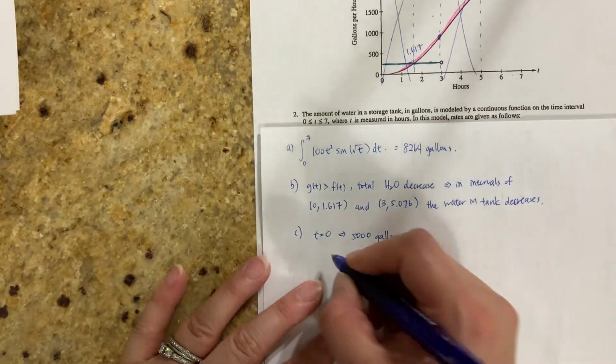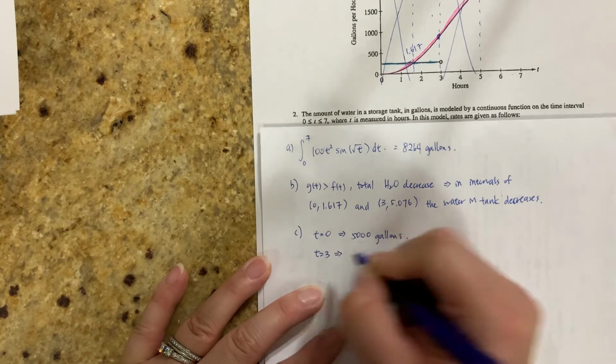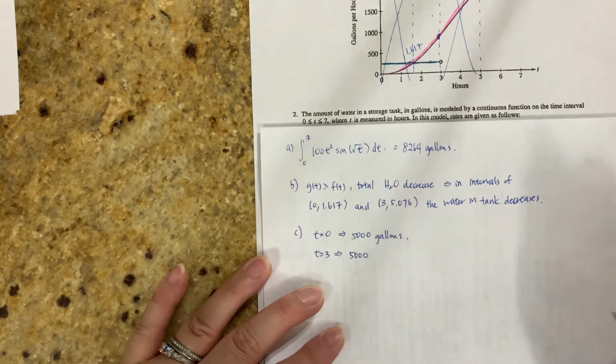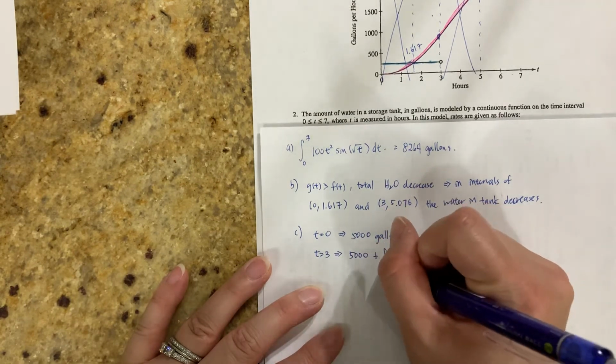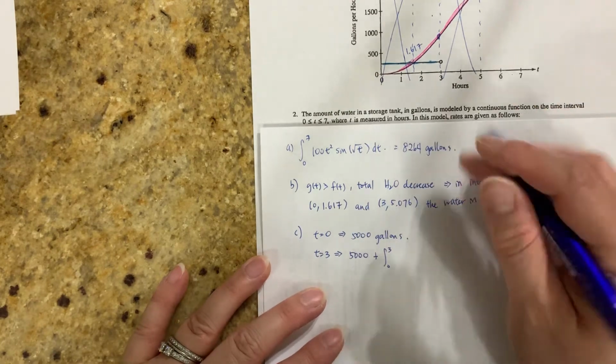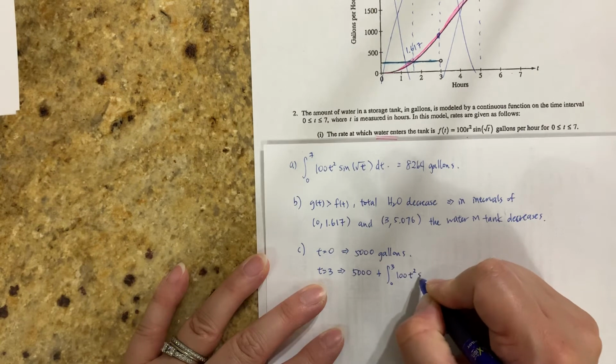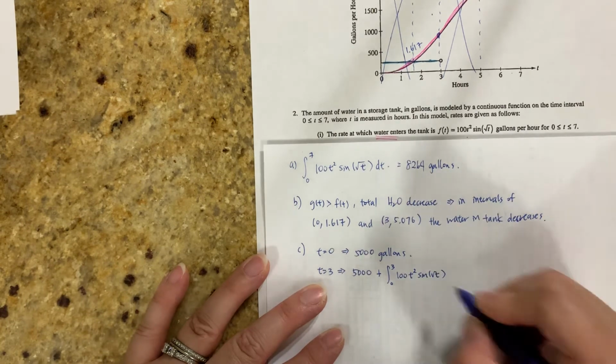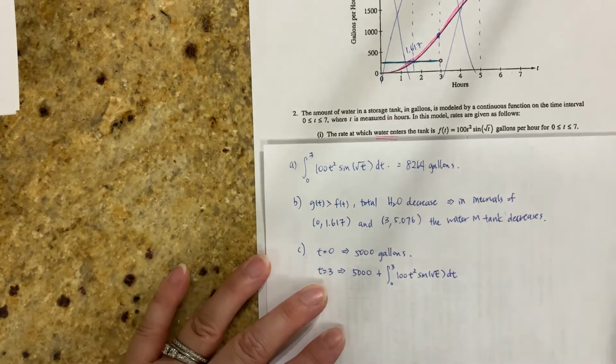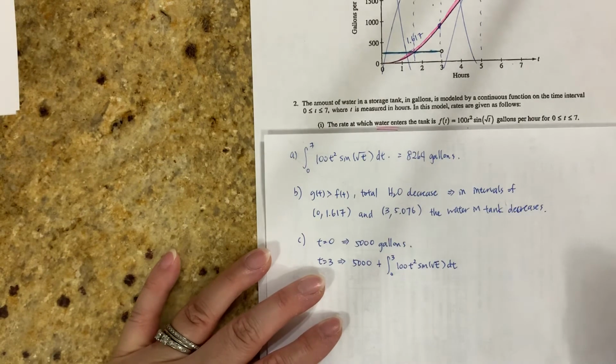So at T equals 3, I started with 5,000. I added 0 to 3 of my beautiful function 100 t squared sine of root t, dt, right?